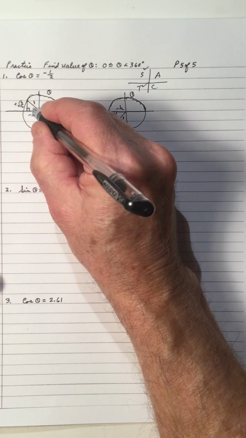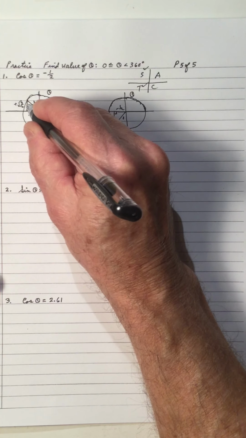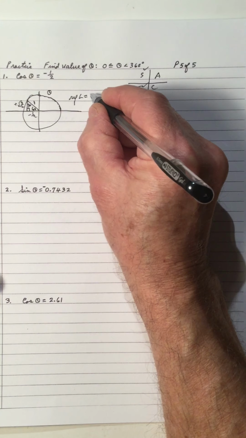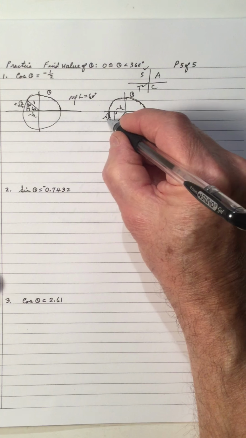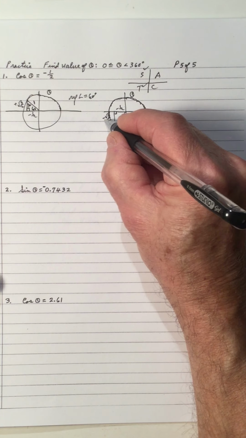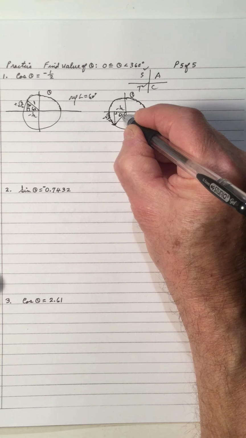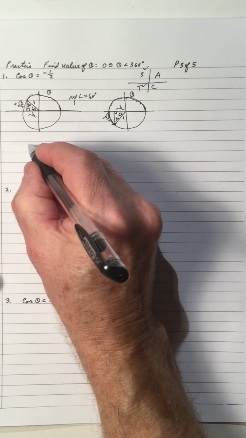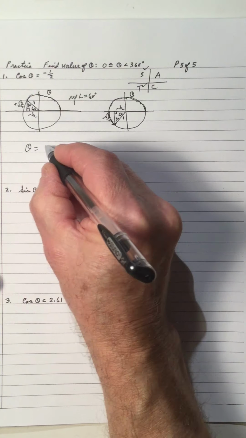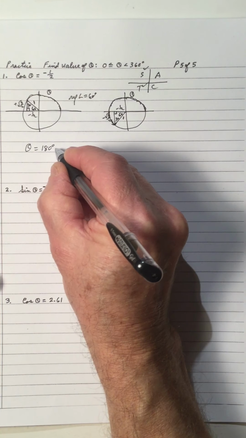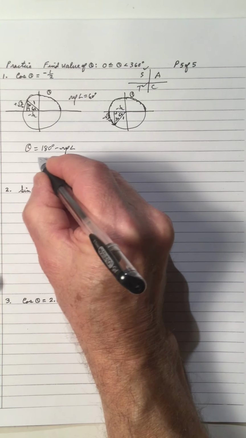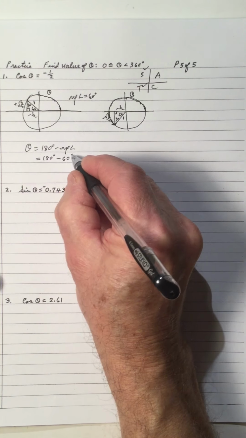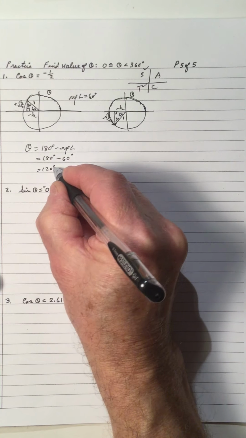So opposite root 3 over 2, this is a 60-degree angle. That's your 30. So your reference angle is 60 for both of these quadrants. Opposite root 3 over 2, no matter if it's negative or not, it's still 60. And opposite a half is 30, so the reference angle is 60. Second quadrant, theta is 180 minus the reference angle. So it's 180 minus the 60, so that's 120 degrees.